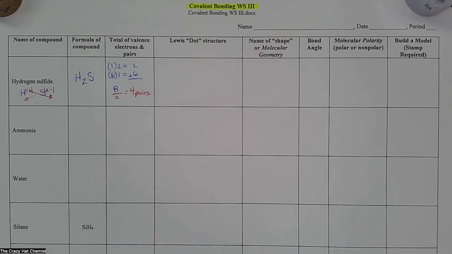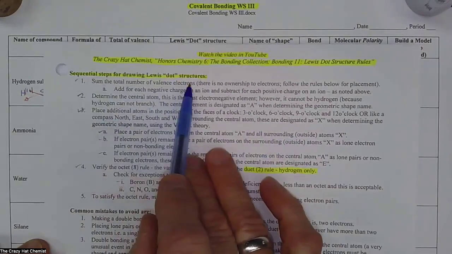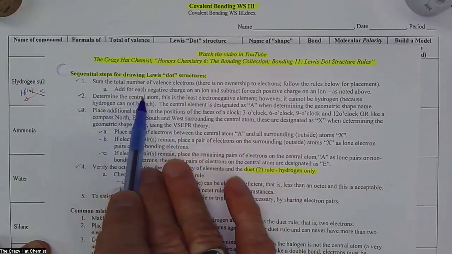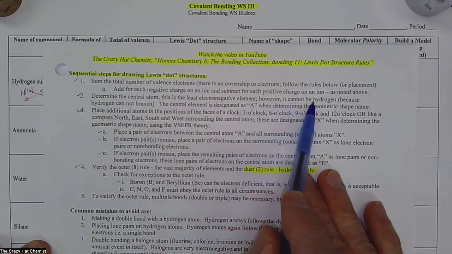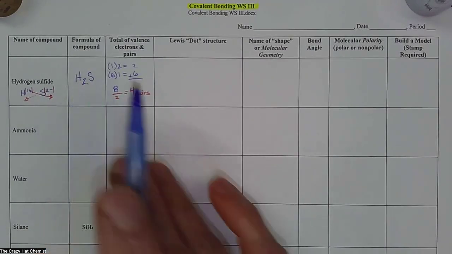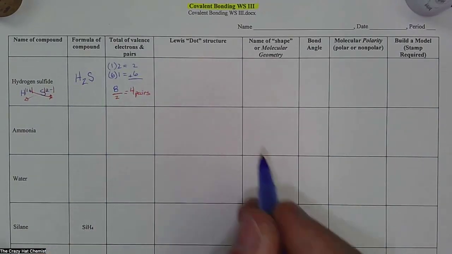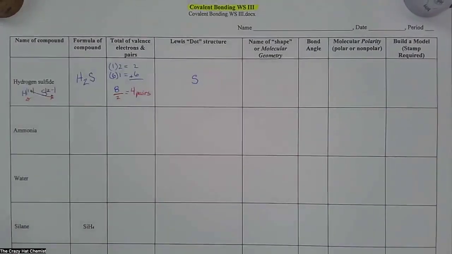So for the Lewis dot structure, we need to find the least electronegative element. Again, we have summed up the total number of valence electrons. We're going to determine the central atom. It's the least electronegative element. However, it cannot be hydrogen. So we have either hydrogen or sulfur. By default, it is going to be the sulfur. So I'm going to place the sulfur there right in the middle.